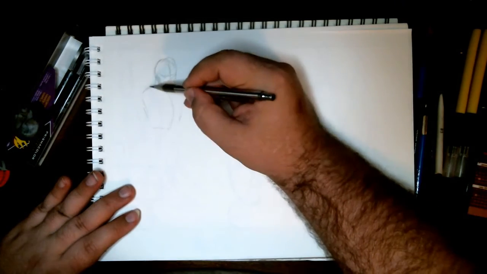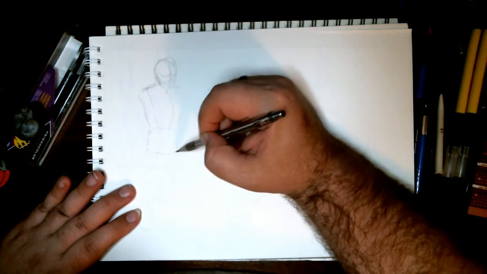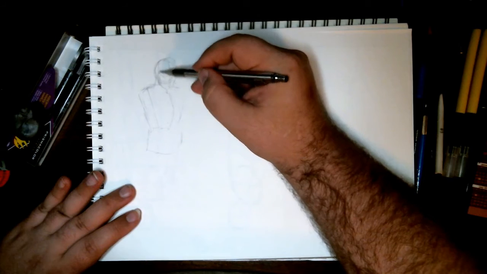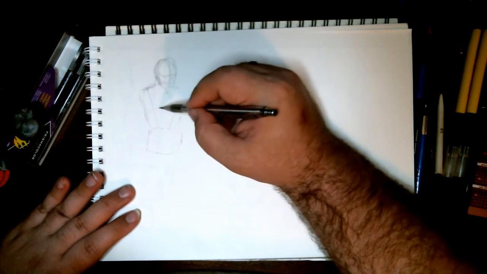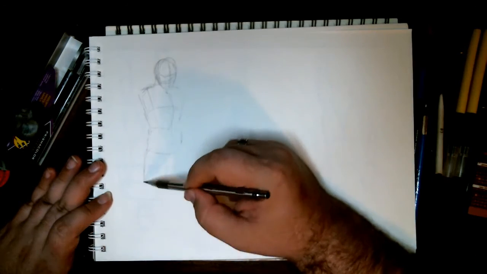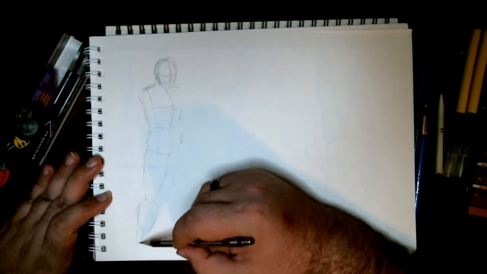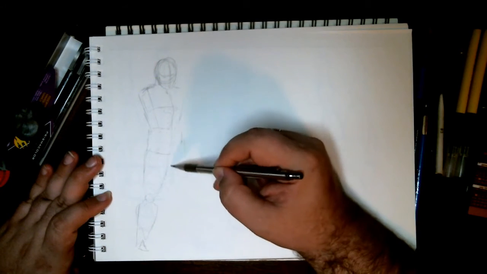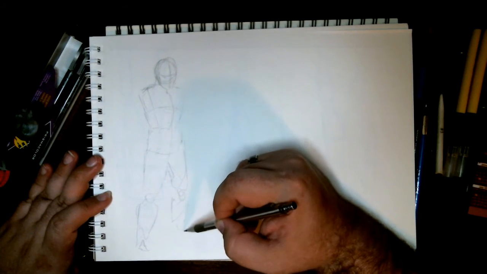I don't often do three-quarter views, but that's what this is gonna be. Definitely gonna need to erase that head because holy cow, that thing looks awful.